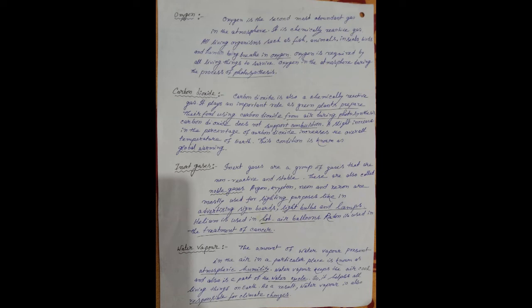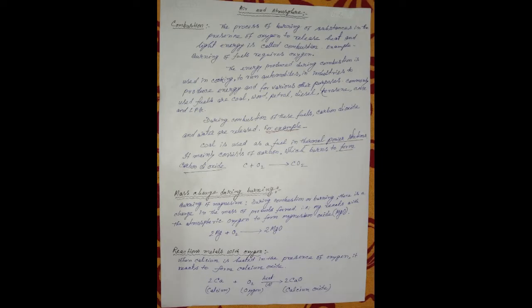Coal is used as a fuel in thermal power stations. It mainly consists of carbon, which burns to form carbon dioxide, that is C plus O2 forms CO2, carbon dioxide.